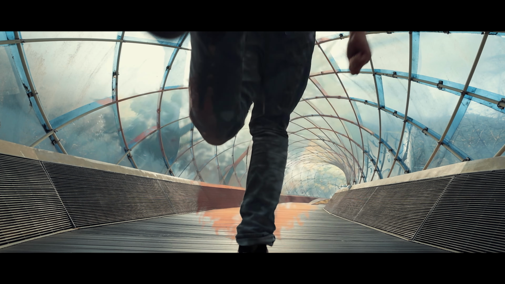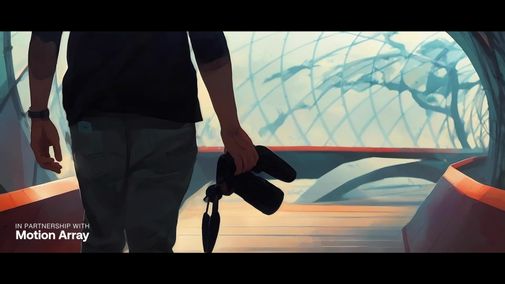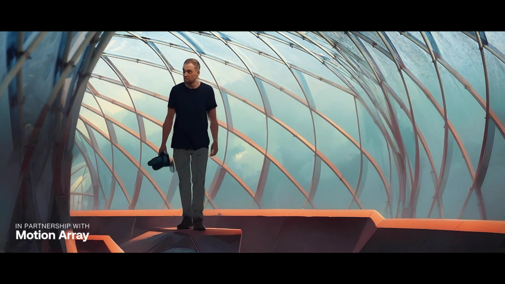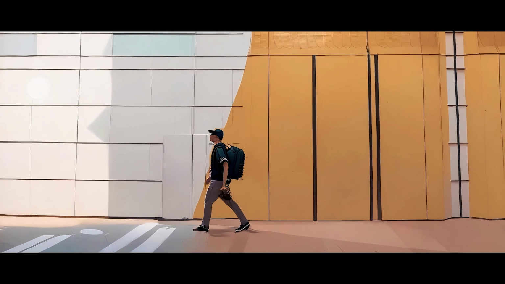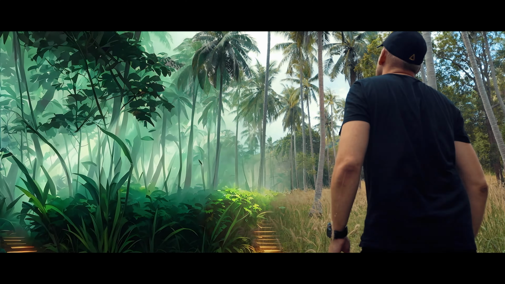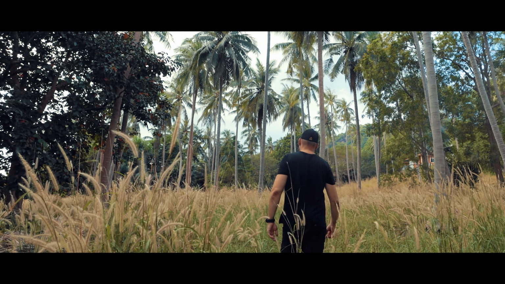Check out this insane AI transition. And I created all of this within a couple of minutes by using a super underrated AI tool that not too many people talk about.